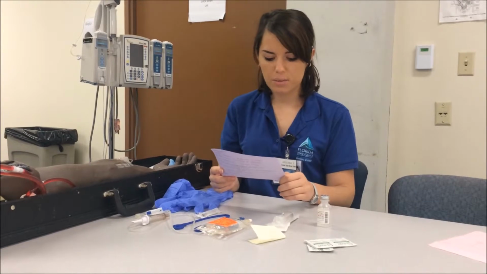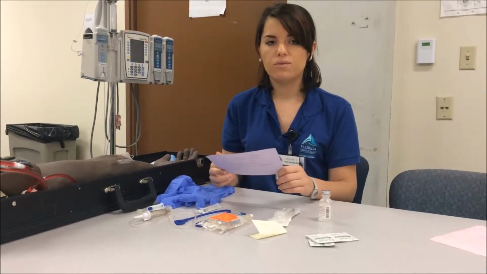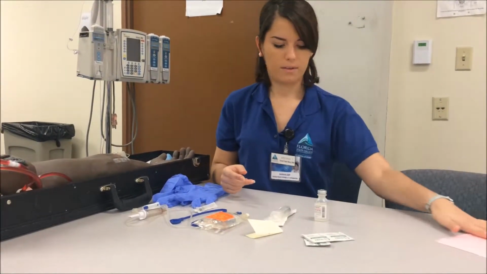For nursing interventions, I would assess my patient's respiratory status, monitor intake and output, and provide 2 liters of fluid per day, and avoid alcohol at all costs. Go ahead and leave this on the side.